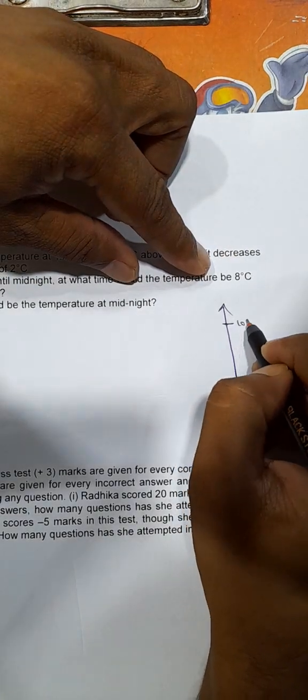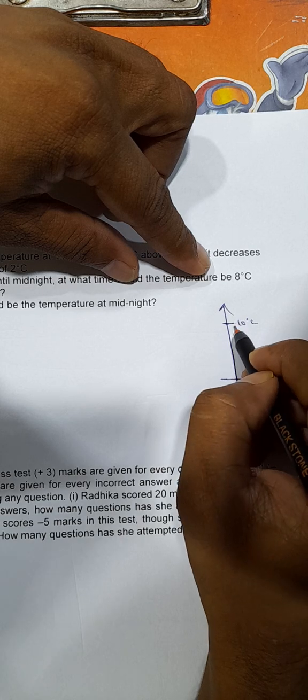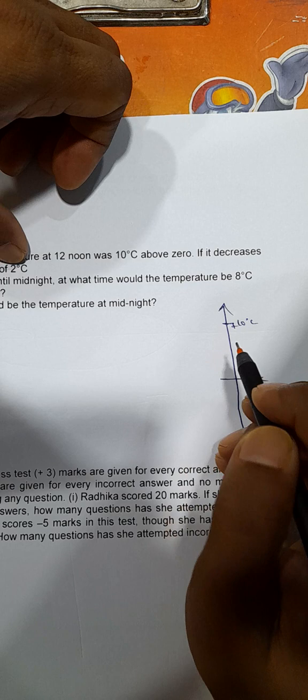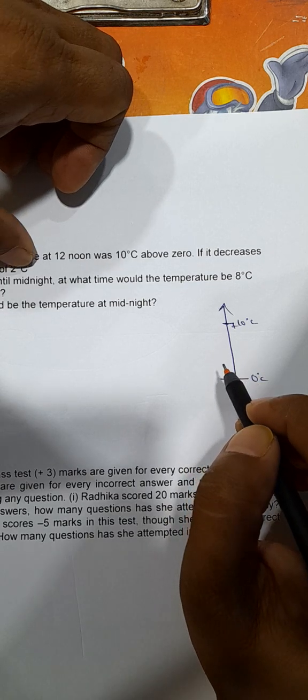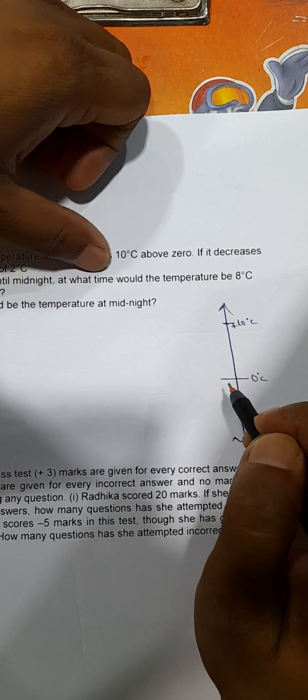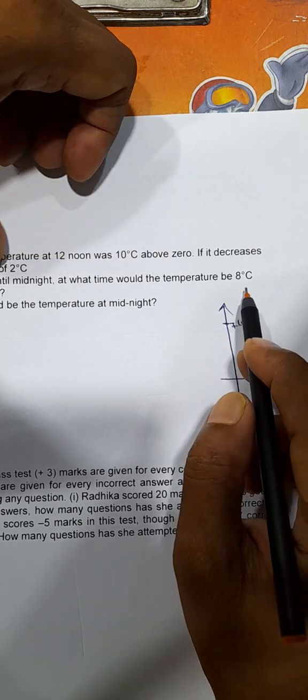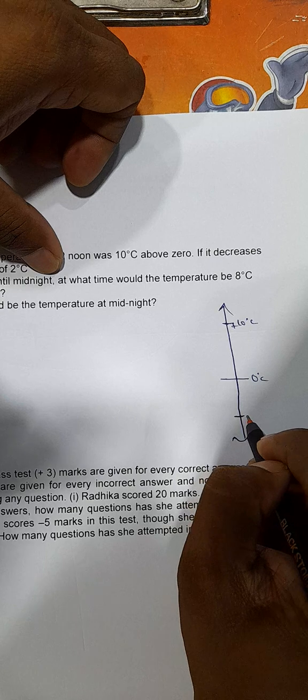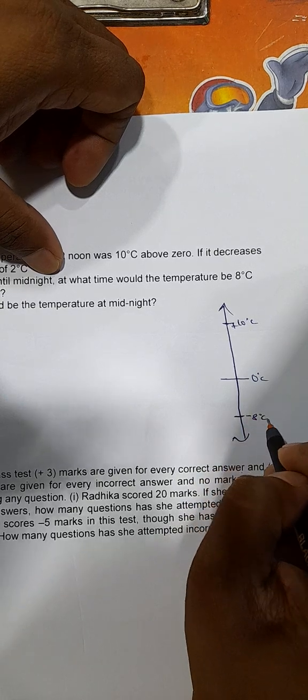Suppose 10 degrees Celsius, this is a positive temperature. It decreases at the rate of 2 degrees Celsius per hour until midnight. At what time would the temperature be 8 degrees Celsius below 0? At some point of time, the temperature will be minus 8 degrees Celsius.